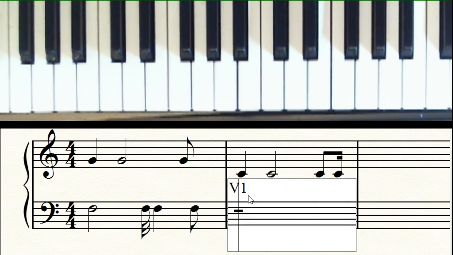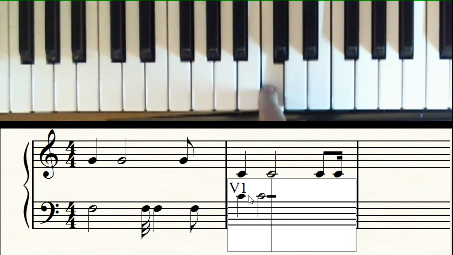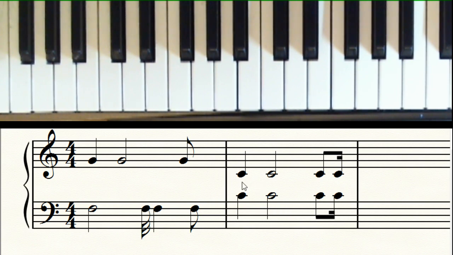Now, there's something interesting about this. If I play C here, C, C, C, C, I did the same pattern, didn't I? That is also middle C. In the F clef, middle C is at the top. In the G clef, middle C is at the bottom.